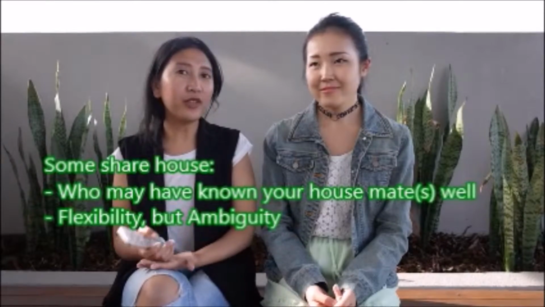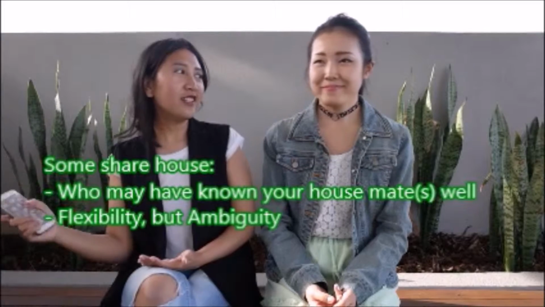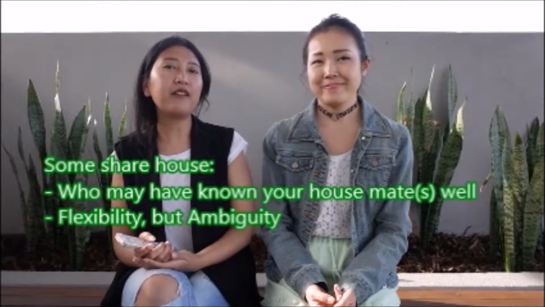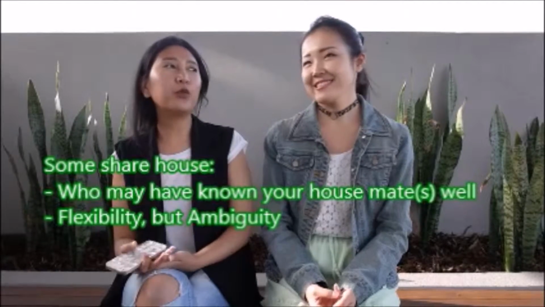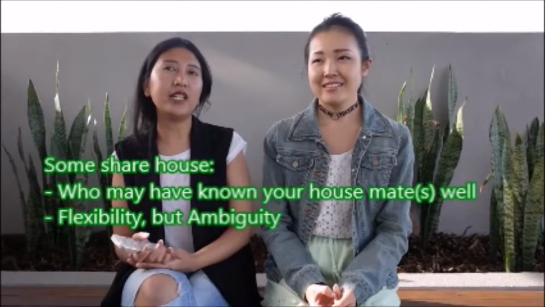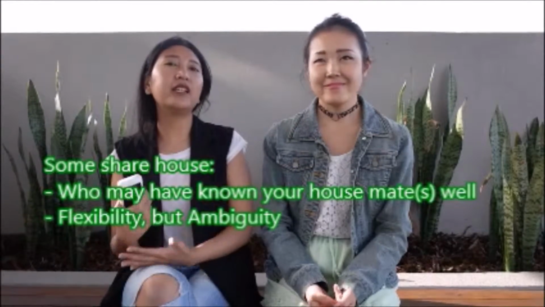While if you are about to consider living with your friends, well, they are the people you know. That's the number one pro. But the con is probably they will have more flexibility in the rules, because you won't have any exact contract. It will be based mainly on trust. Yes. Yeah. So that's before we moved to our current place.